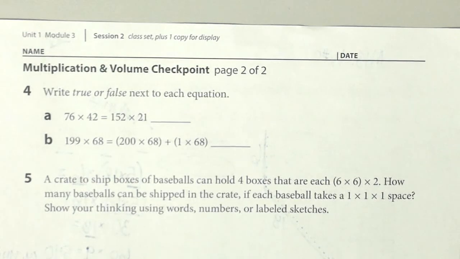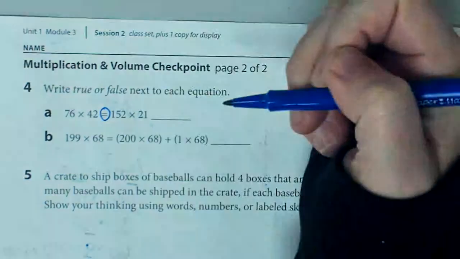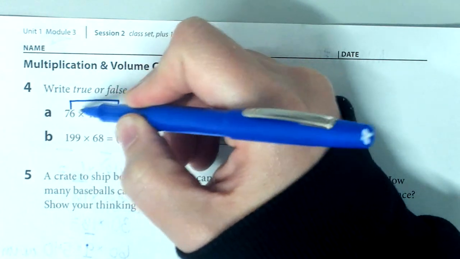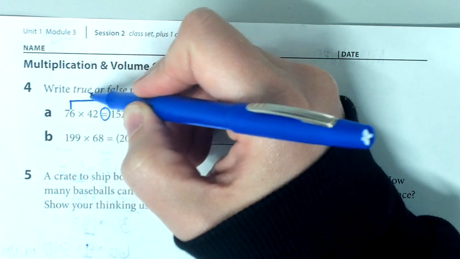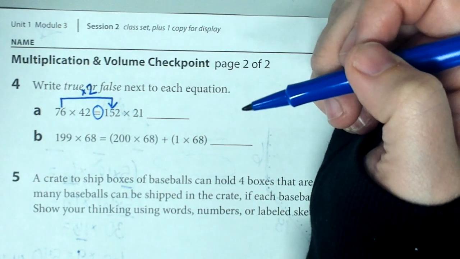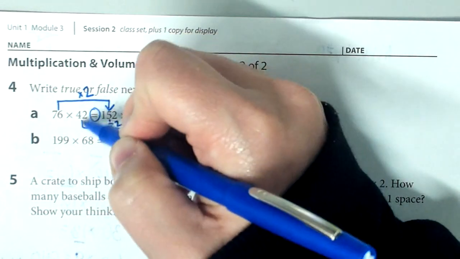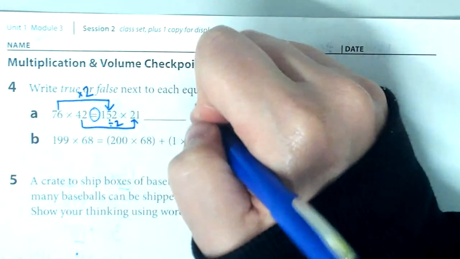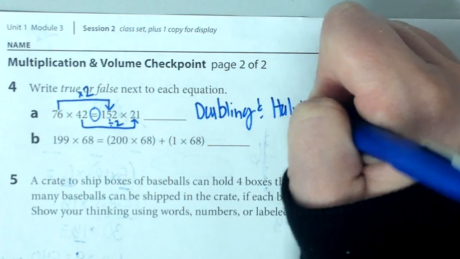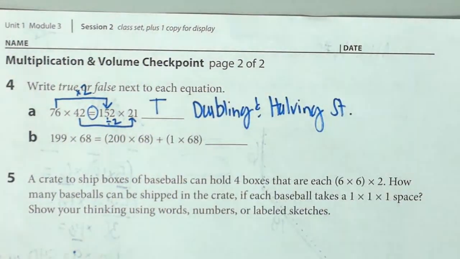Number 4 says, write true or false next to each question. I'm looking to see what did this student do to solve the problem. So this student appears to have tried to double 76 to get to 152. Is 76 doubled equal to 152? Yeah. Then this student tried to take this number, 42, and half it to get to 21. Is half of 42 21? Yeah. Use the doubling and halving strategy. Record that. And they did it correctly, so that is true. That will work.